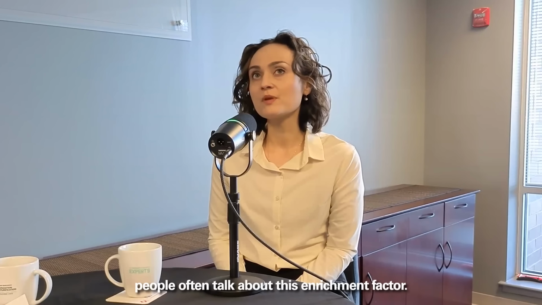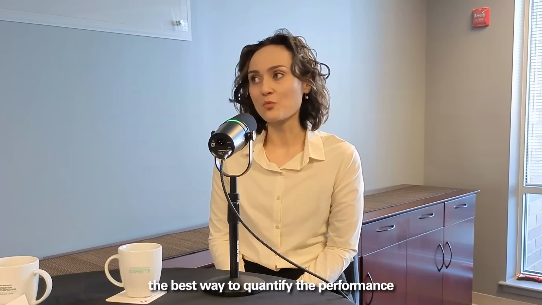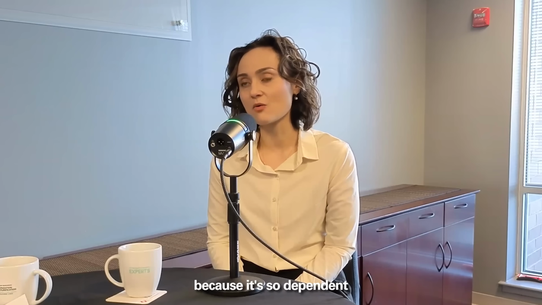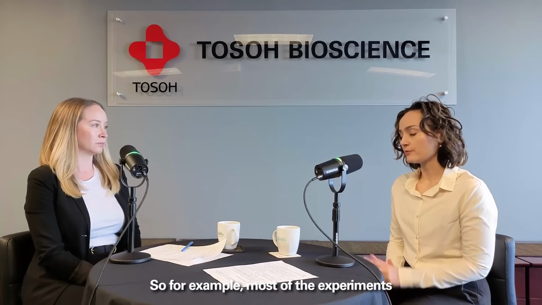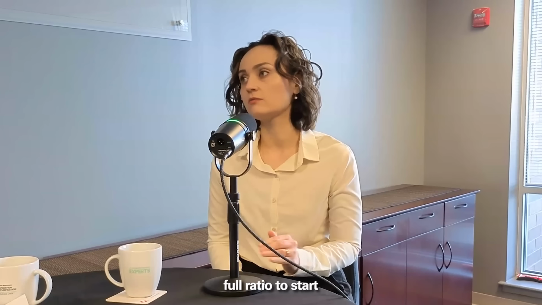Right. So, talking about enrichment, people often talk about this enrichment factor. I don't think that's the best way to quantify the performance because it's so dependent on the start concentration. For example, most of the experiments had about a 50% full ratio to start with after affinity purification.